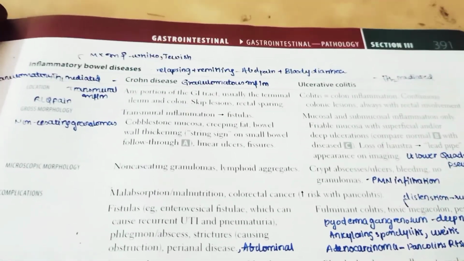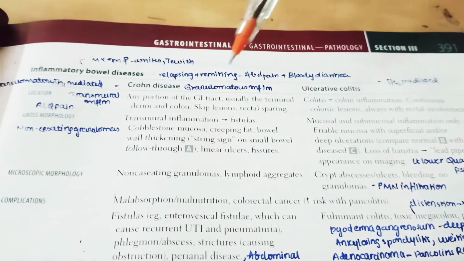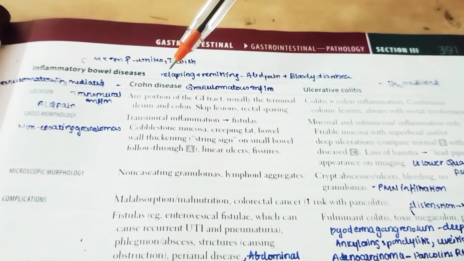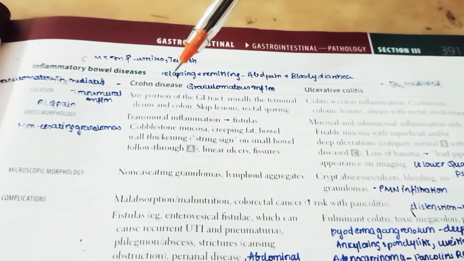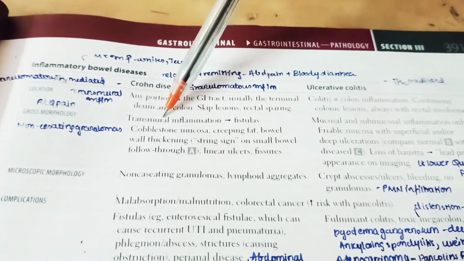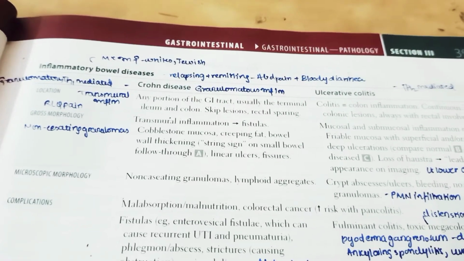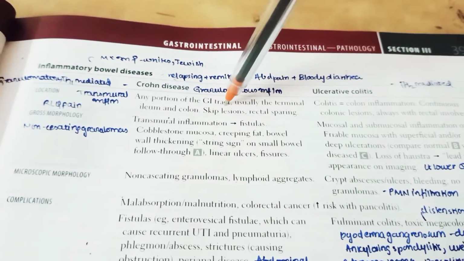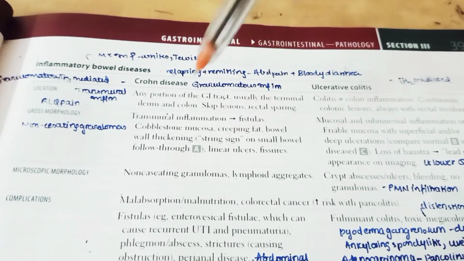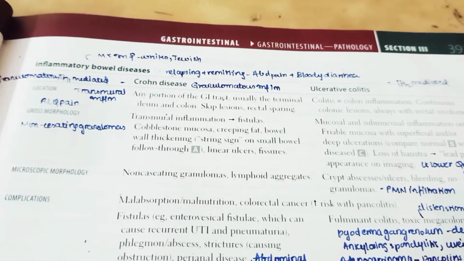Inflammatory bowel diseases are of two types, Crohn's disease and ulcerative colitis. So how to remember this? I remember Crohn's disease as a chronic disease of inflammation of the small intestine, because it involves the whole small intestine, and mainly transmurally, that is, all layers of the intestine are involved. Any portion of the GI tract may be attacked, but especially the terminal ileum and colon. There are skip lesions and also rectal sparing. The rectum is not involved in Crohn's disease.